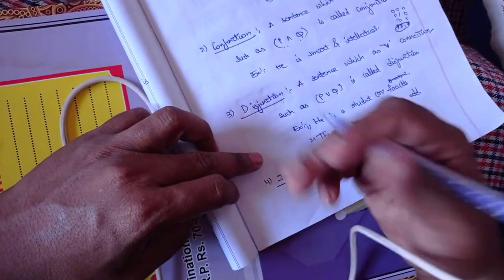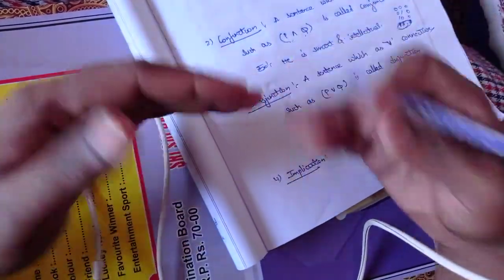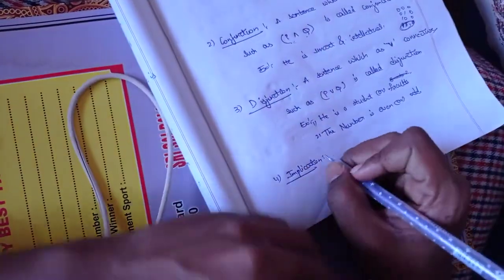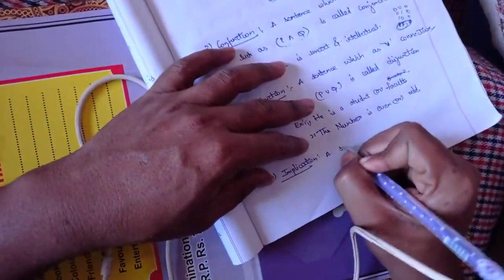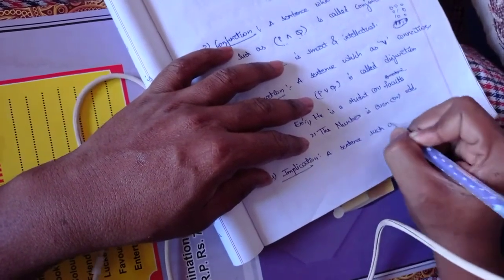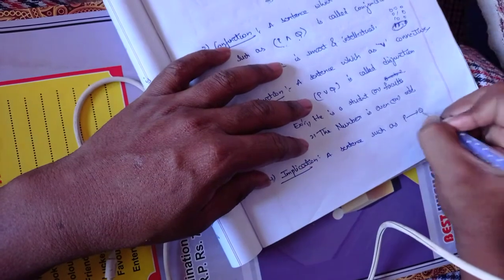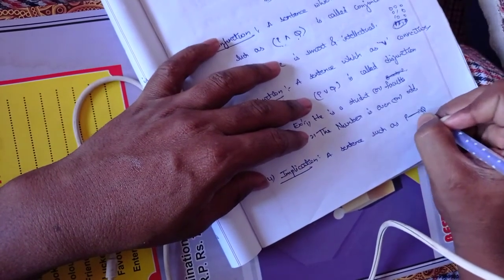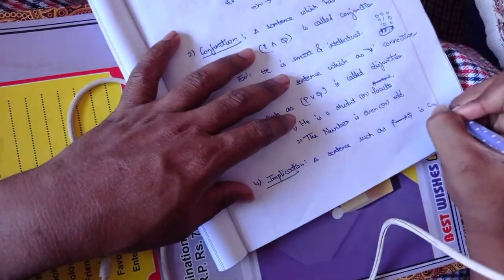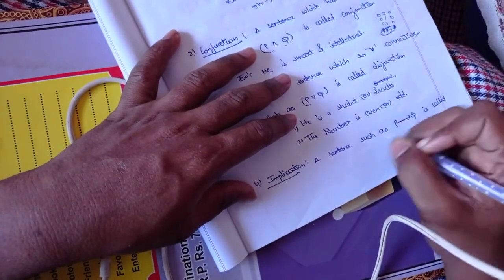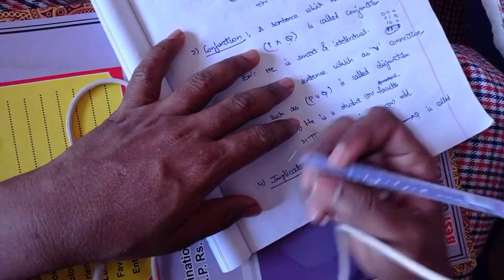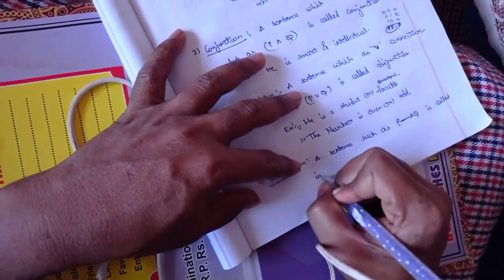Implication is nothing but if-then statements. So if it happens, then it should definitely happen. That type of statement is known as an implication. A sentence such as P turns to Q. So we can call it P implies Q. Based on your pronunciation, you can call it as you wish, it is called an implication.